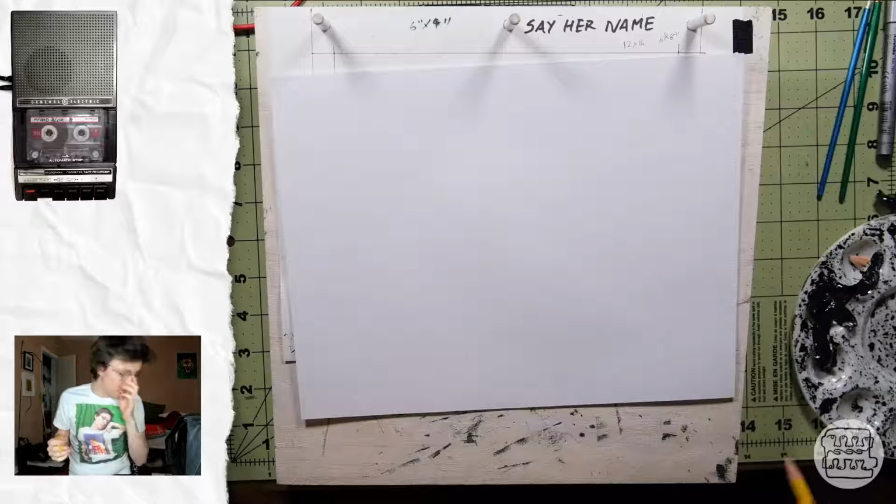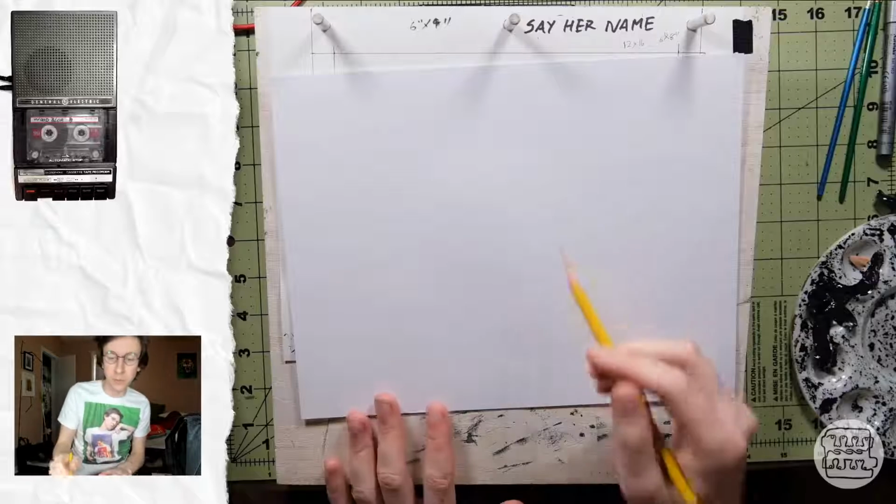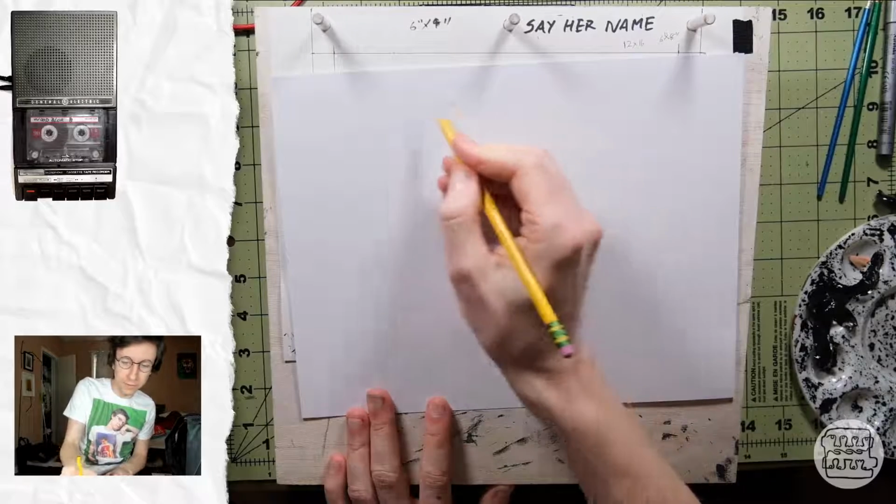So the plan today is to do a Phenakistoscope. Phenakistoscope.